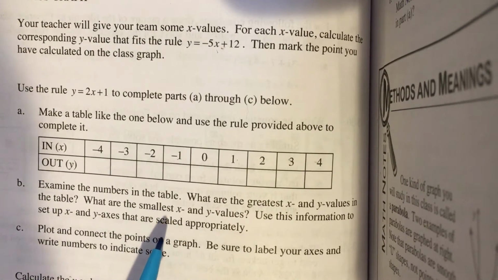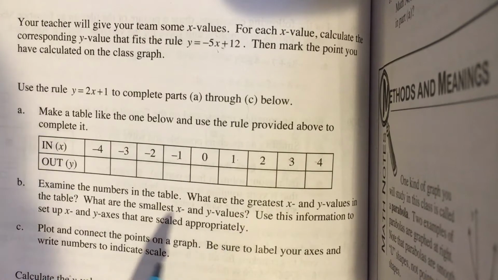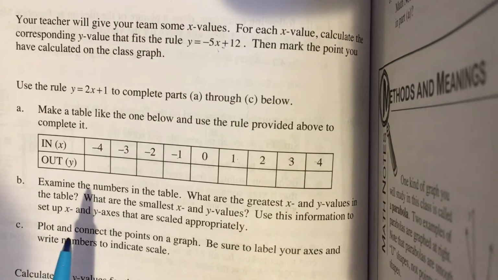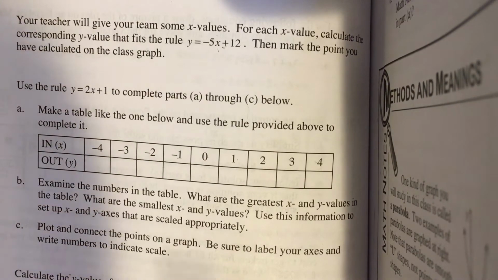We don't know what that means according to the ones that have already been turned in. So we're going to talk about what does this mean, scaled appropriately. Then we're going to take the values in our table and plot them onto the graph, and it says to go ahead and connect the points. Be sure to label your axes and write the numbers to indicate the scale.